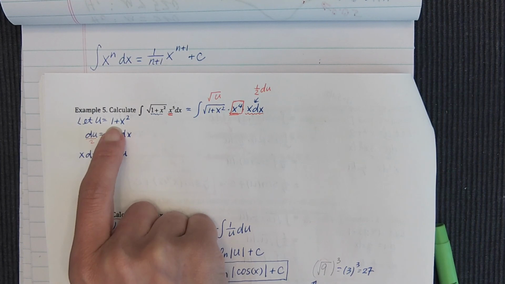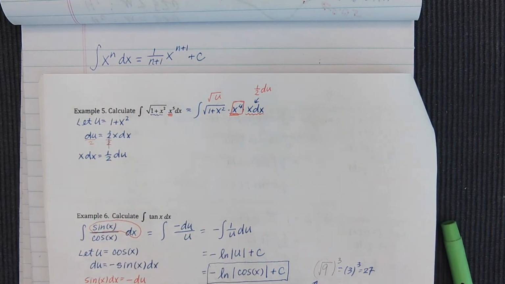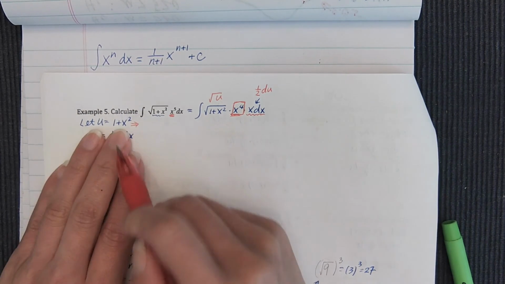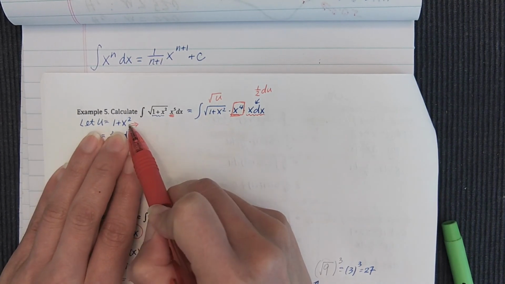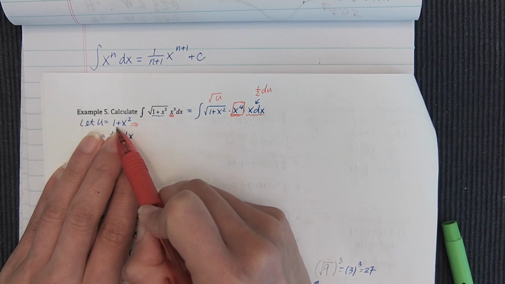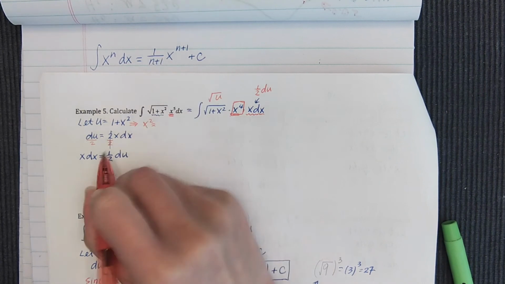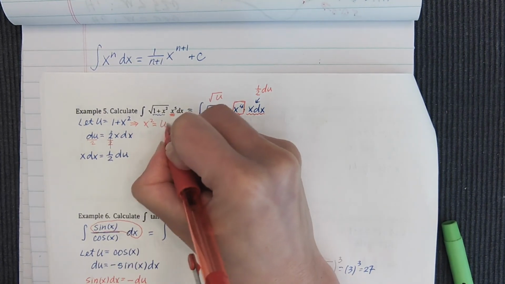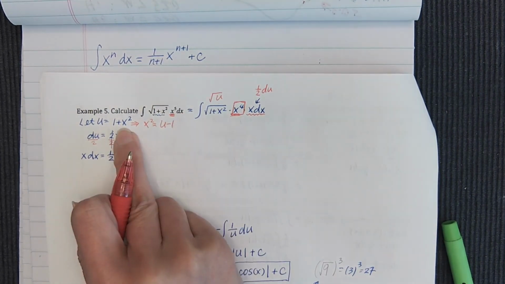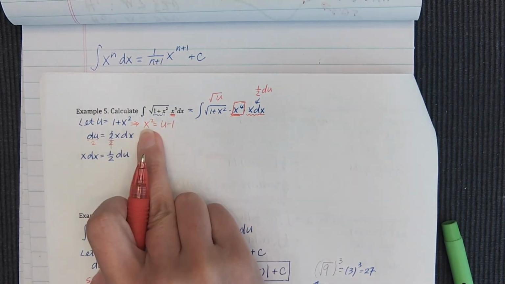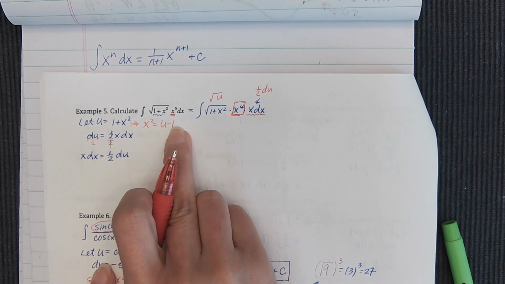Do we set that 1 plus x squared equal to x fourth and then... That's it, yes. That's a good call. Back to the original, how do you set up the u? Let's make the x squared by itself. So x squared equals what? U minus 1. So x squared is u minus 1.